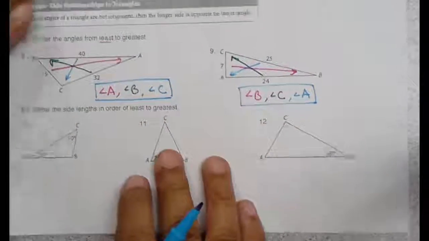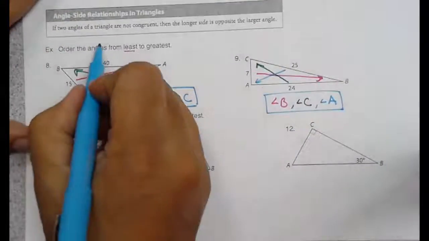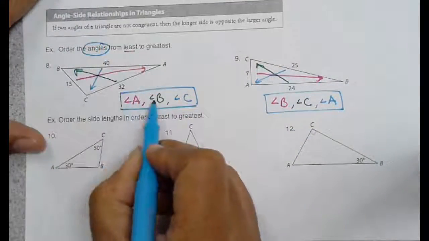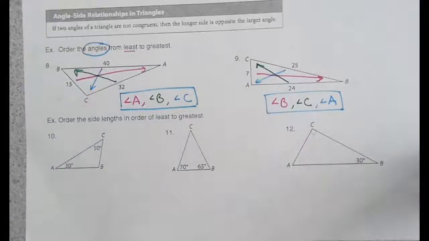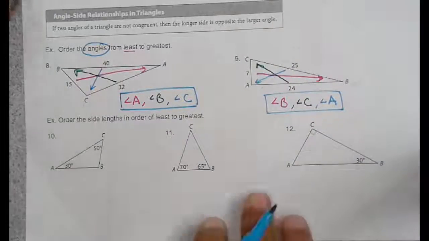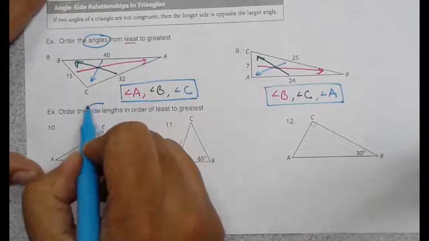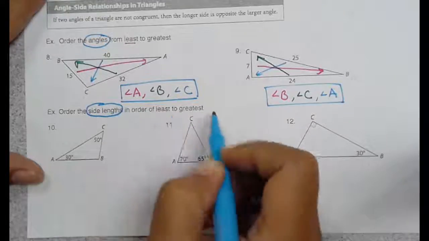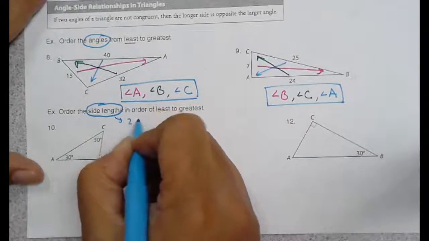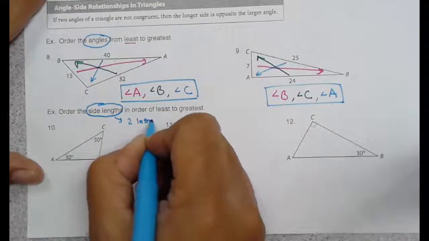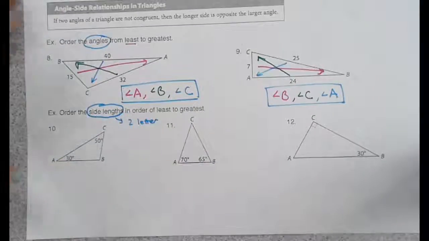So make sure that you pay attention. This is actually ordering the angles. You should have angle symbols in front of each of those letters. This next one says, order the side lengths from least to greatest. Remember, you need 2 letters to name a side. Okay, it's a side that we're naming.